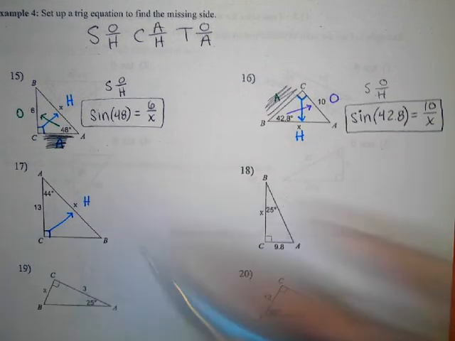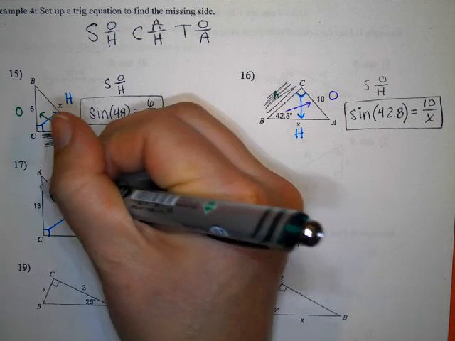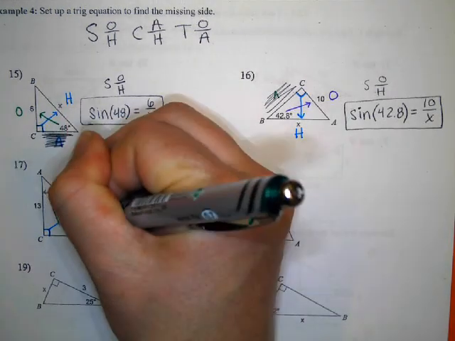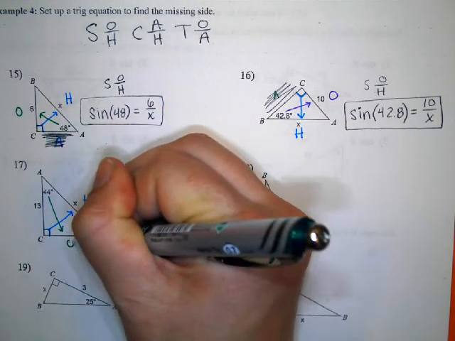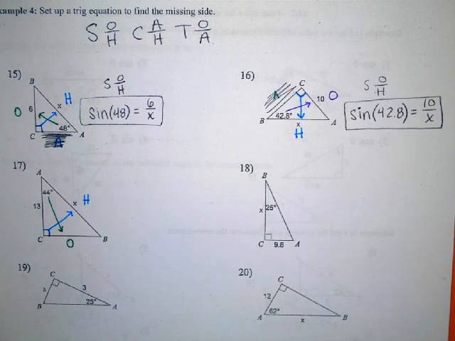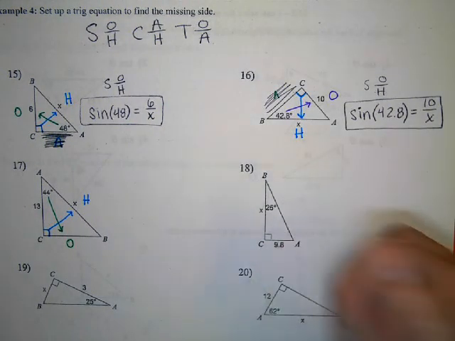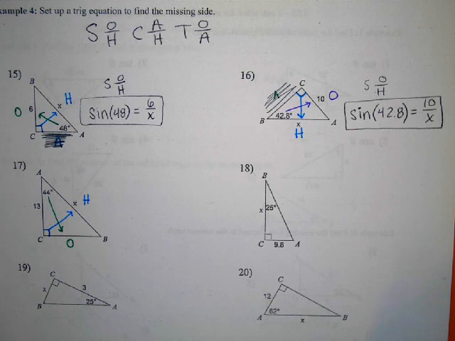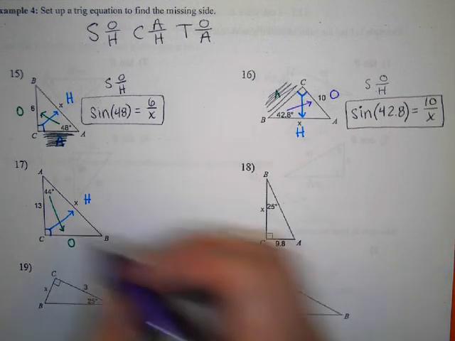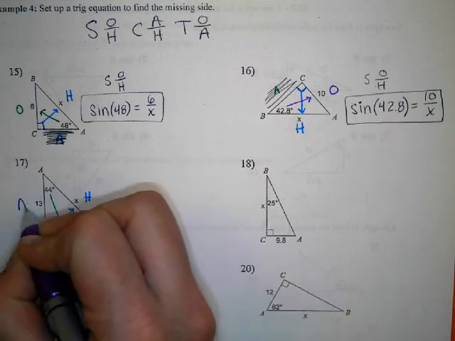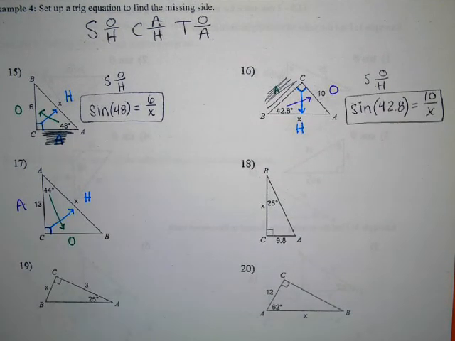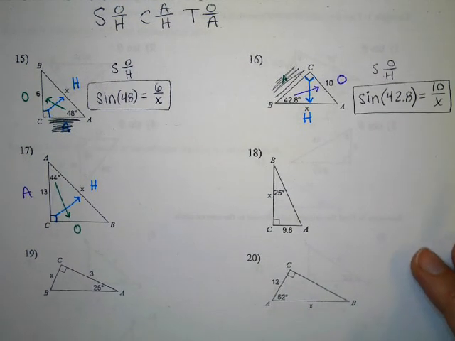Question 17. The hypotenuse is across from the 90. The opposite, my angle's right here in this corner, opposite of the angle given. I used the wrong color. I keep switching up the colors, I'm sorry. Then the adjacent is between the angles, or the last side.